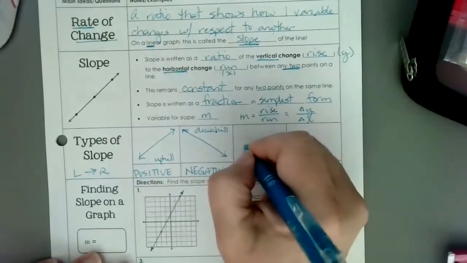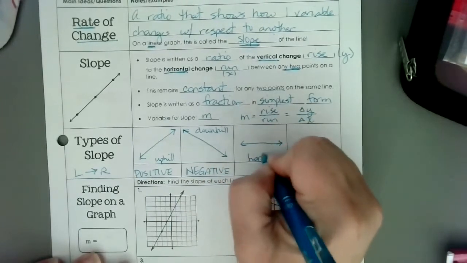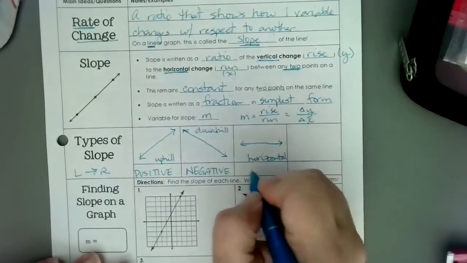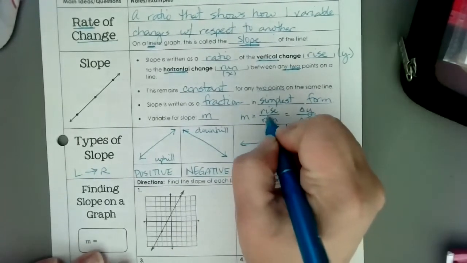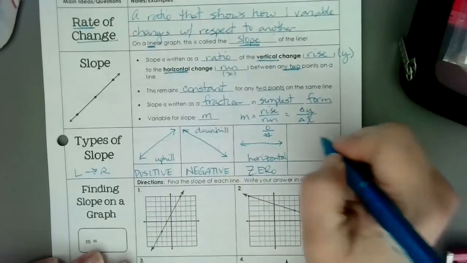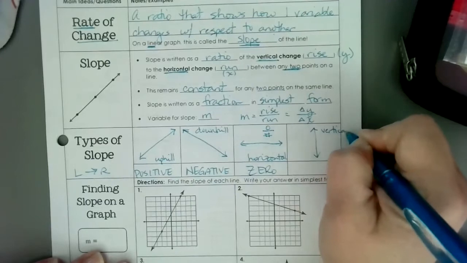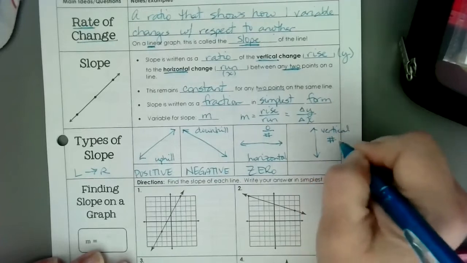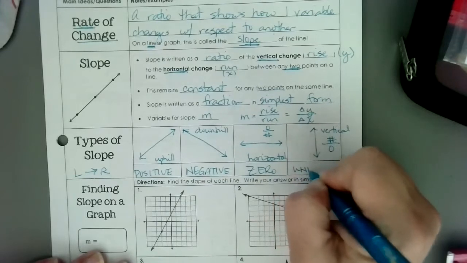And then we have the 2 special cases, which is straight horizontal. When I think about this one, this is a 0 slope, because it has 0 rise over some number run. And the last one is vertical. This has plenty of unlimited rise, but it has 0 run. So when it has a 0 in the denominator, this is called undefined.